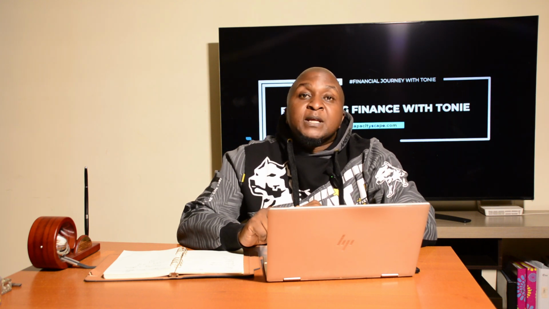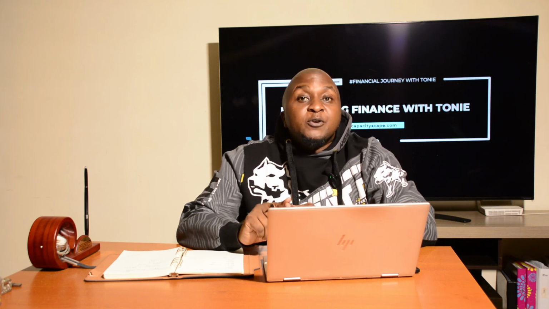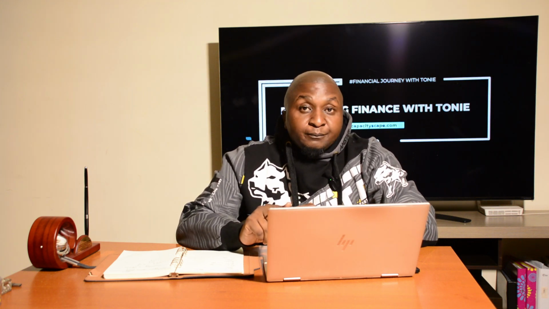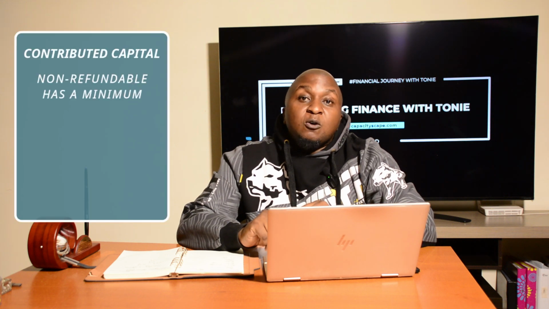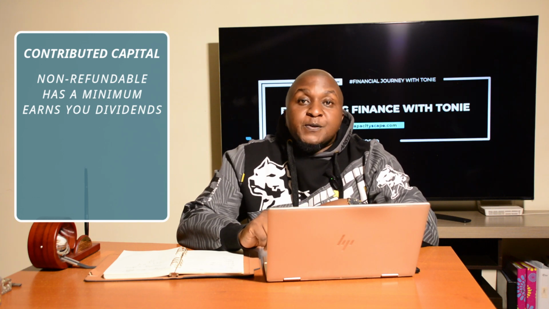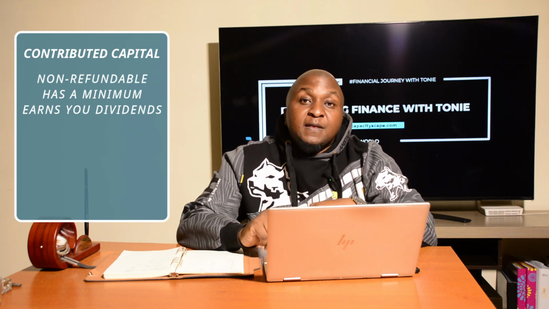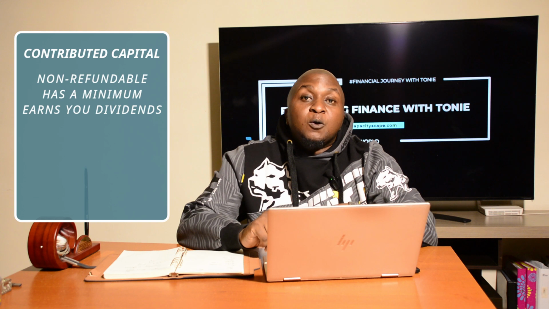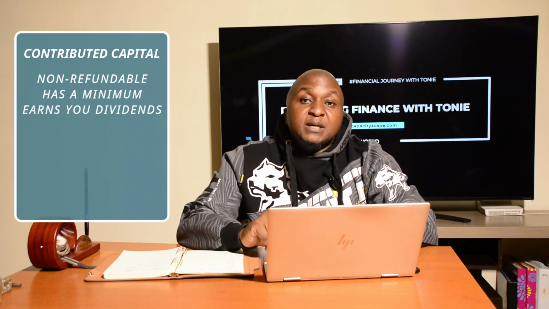It also acts as a barrier to exit. If the amount is substantial enough, you're not willing to leave the SACCO and leave your money. So it is important that the SACCO sets a reasonable amount that members will feel pain if they have to leave this money in the SACCO. Thirdly, this share capital earns you dividends within the SACCO. And because we have said it's not refundable, it is the foundation of the SACCO. So the SACCO is assured that this money will always remain there. It gives the SACCO what we call stability.